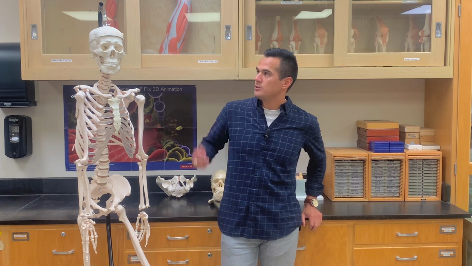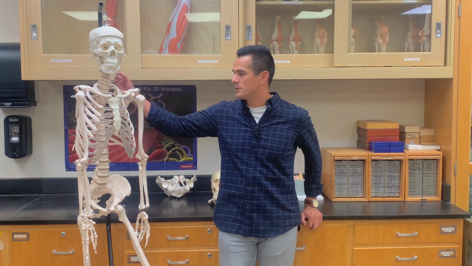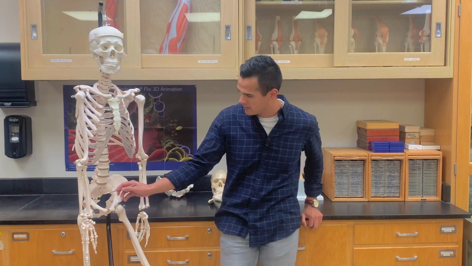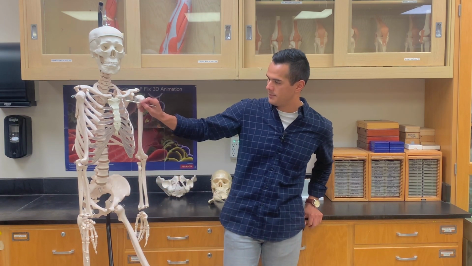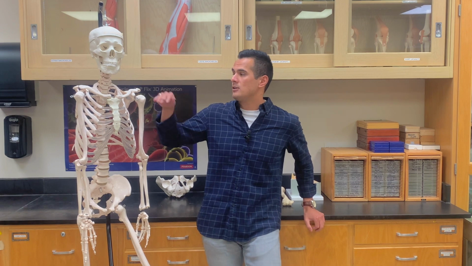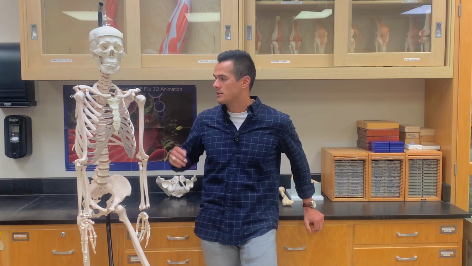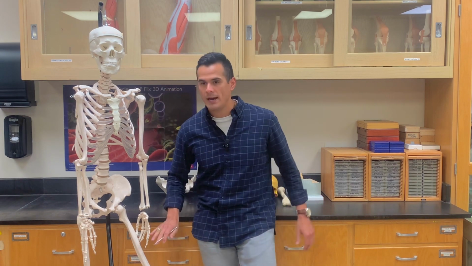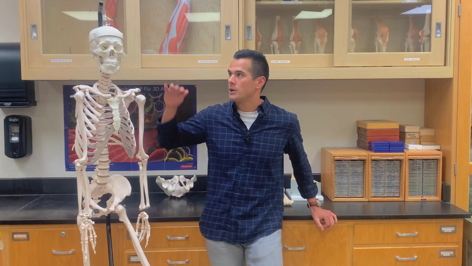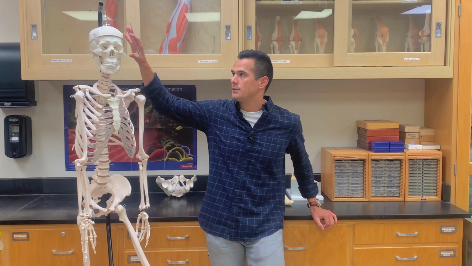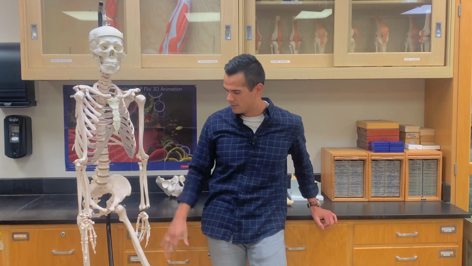So the axial includes the skull, the vertebral column, the sacrum, as well as the rib cage. Everything else is what is included in the appendicular skeleton. And so that includes the upper limb as well as the lower limb. We're going to go over all the different bones here for the skeleton.